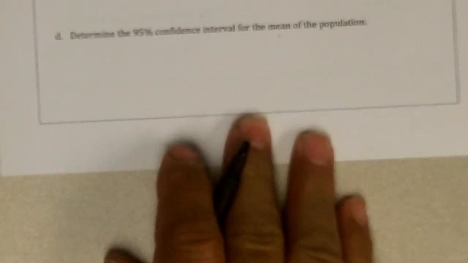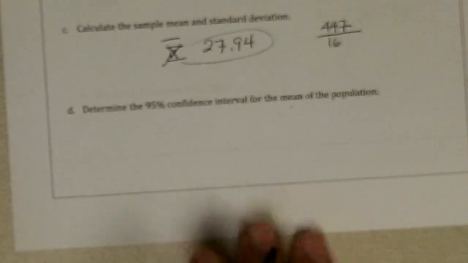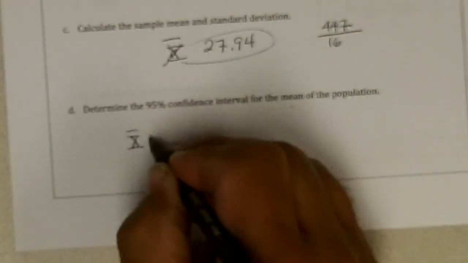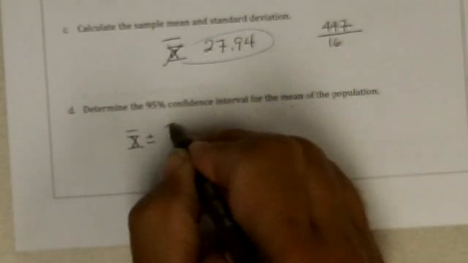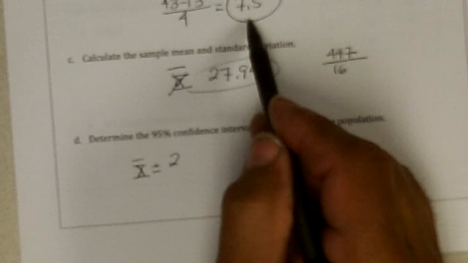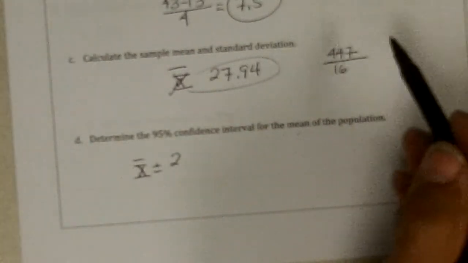And then determine the 95% confidence interval for the mean of the population. That would be the mean of the sample plus or minus 2 standard deviations, and we don't know the population standard deviation, so we use the sample standard deviation.